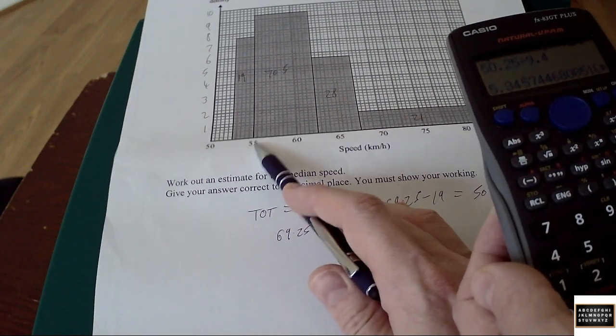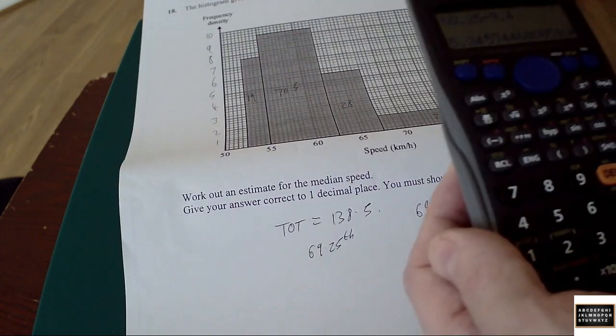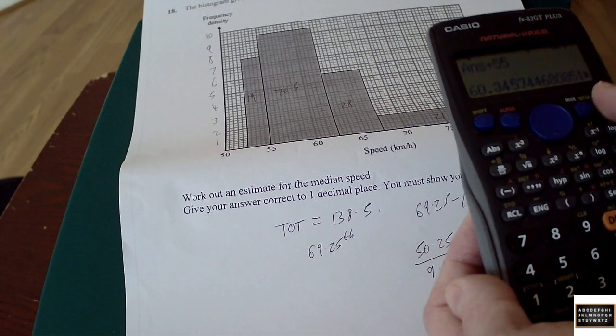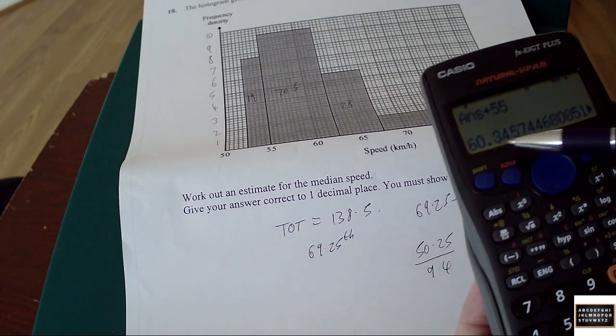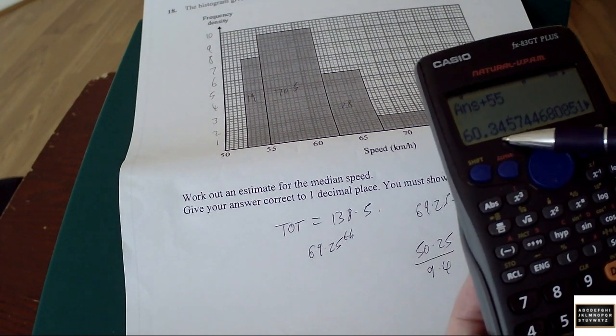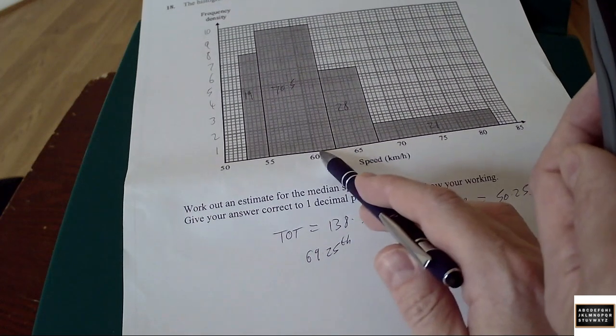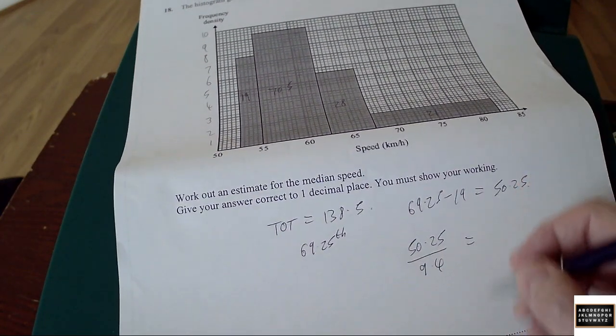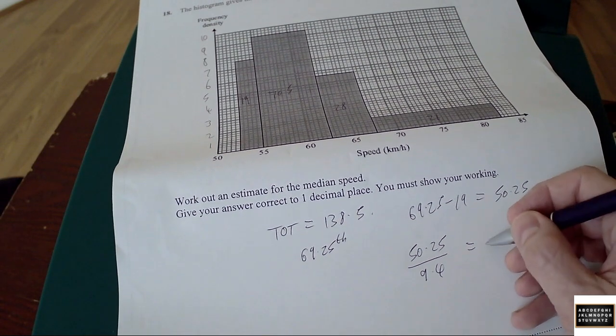So we need to add that to 55 to find out where it is. So we're going to add that to 55, and we're finding out where the value occurs. It occurs at the 60.3 point. So 60.3 through there, that's roughly where the median is going to occur. So we write that down at the end.